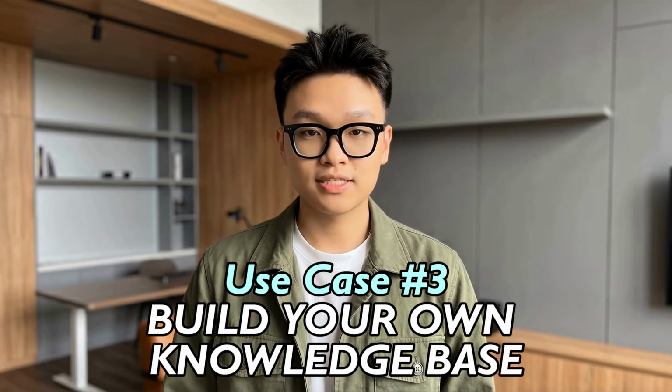The third problem is generic answers. When you are making a real decision, you do not want AI to guess from broad general knowledge. You want it to use sources you trust. That is where your notebook becomes a knowledge base.